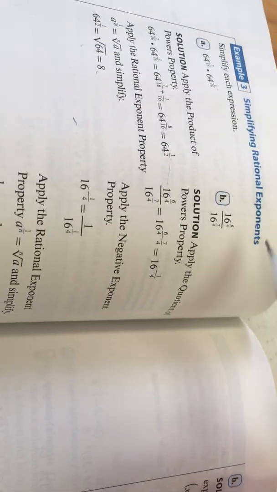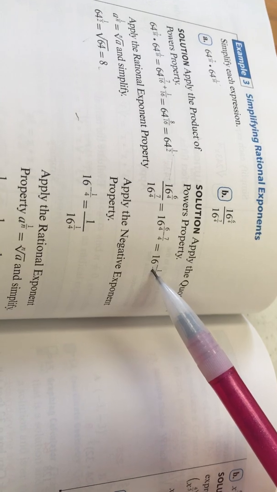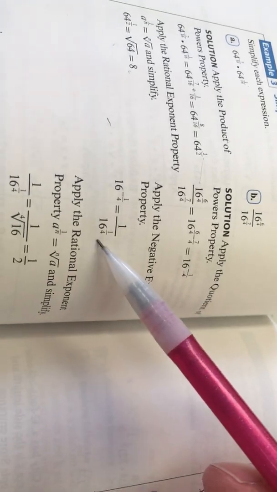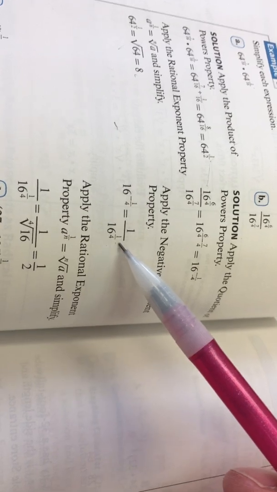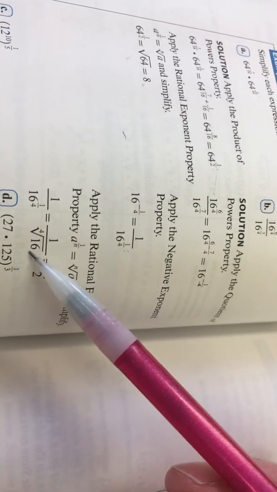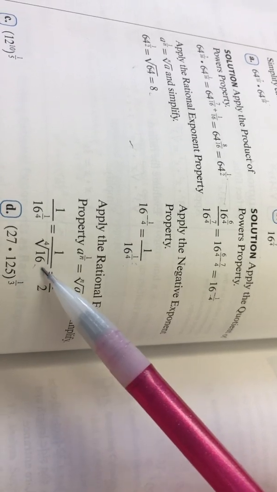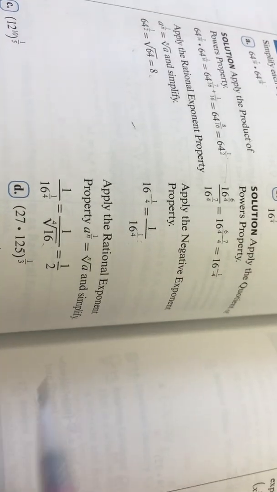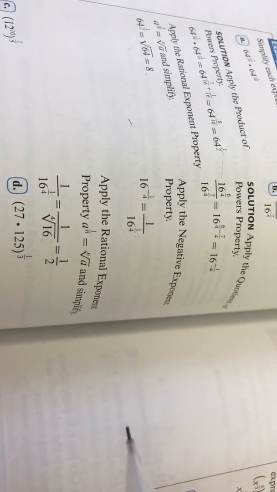Same way here. Divide powers by subtracting. Well, that gave them a negative, which then moved him to the bottom. Then what does a 1/4 power mean? That means the 4th root of 16. Now we kind of start to panic because there's a radical in the bottom, but if I tree method him out, I would find out he's perfect. The 4th root of 16 is just 2.